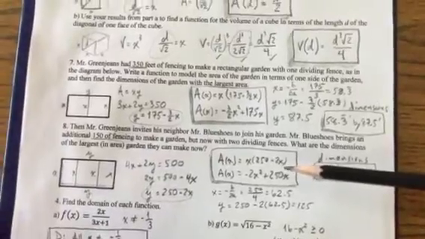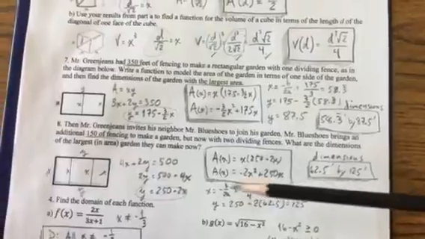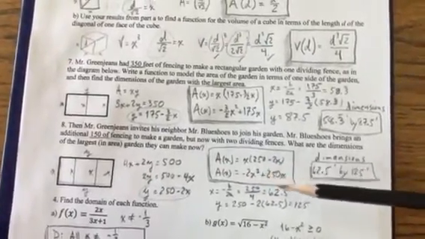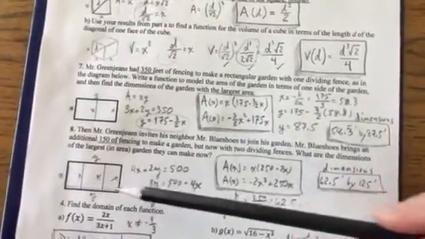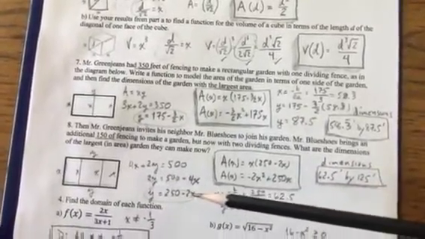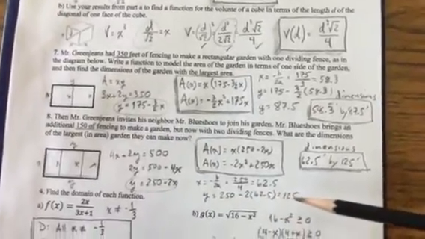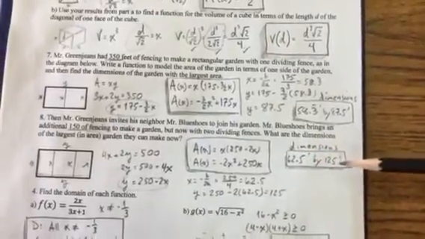And once again, I'm trying to find the dimensions of the largest area they can make. So I need the x coordinate of the vertex of this upside down parabola. That's 62 1/2. That's this dimension. To find the y dimension, plug it back into this equation right here. So 250 minus 2 times 62 1/2 is 125. So there's my dimension, 62 1/2 feet by 125 feet.